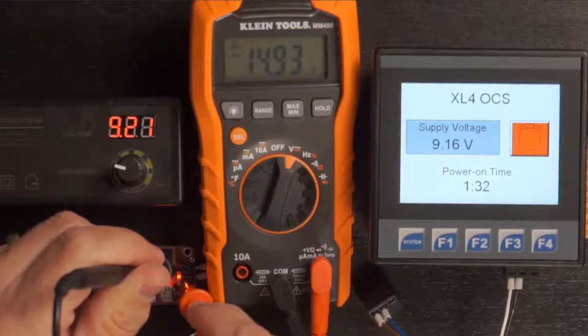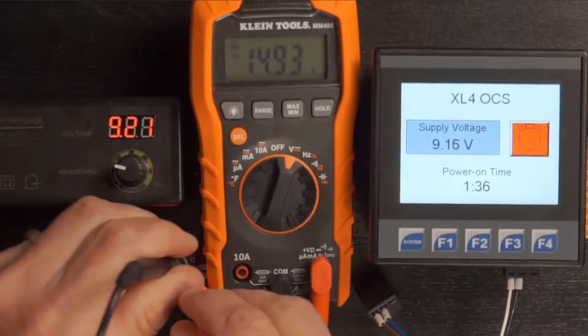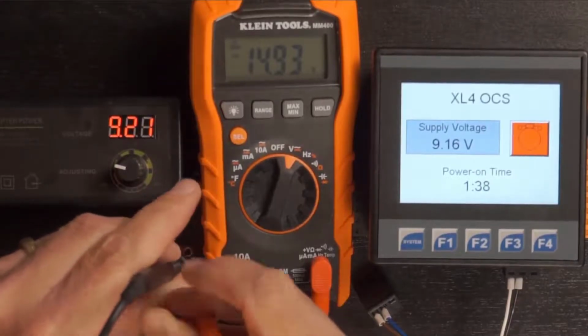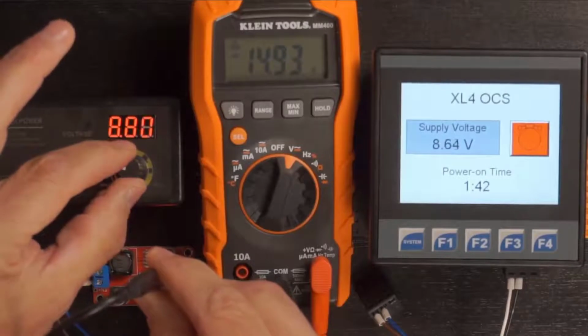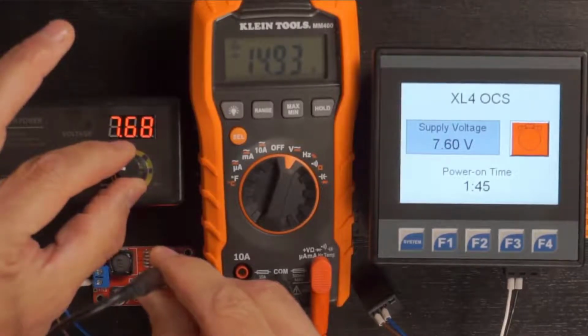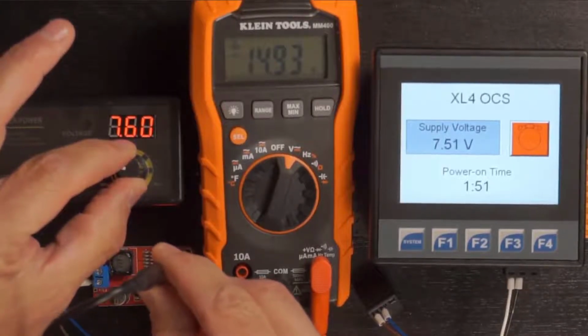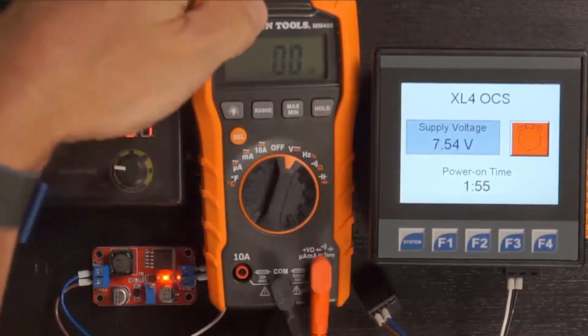And the output from the boost regulator is actually 14 volts. So let's monitor that as we crank the voltage down a little further. And you'll notice that as the voltage continues to go down, the voltage going to the OCS from the boost regulator is holding steady at about 15 volts. Okay, all right, let me go ahead and move this out of the way now.